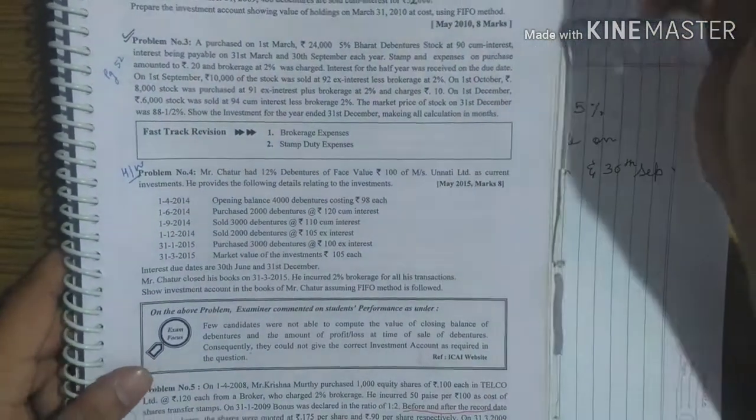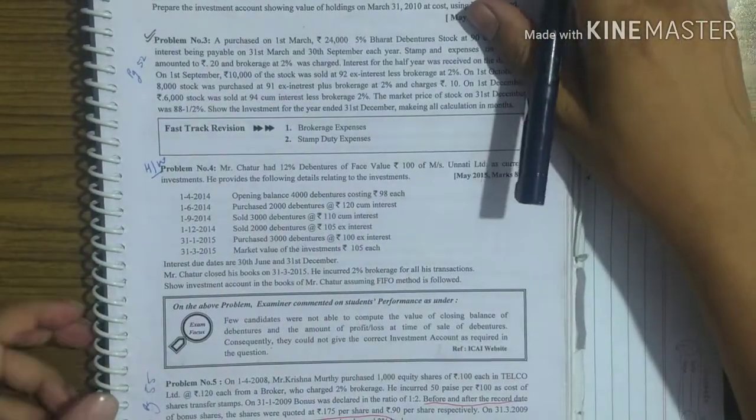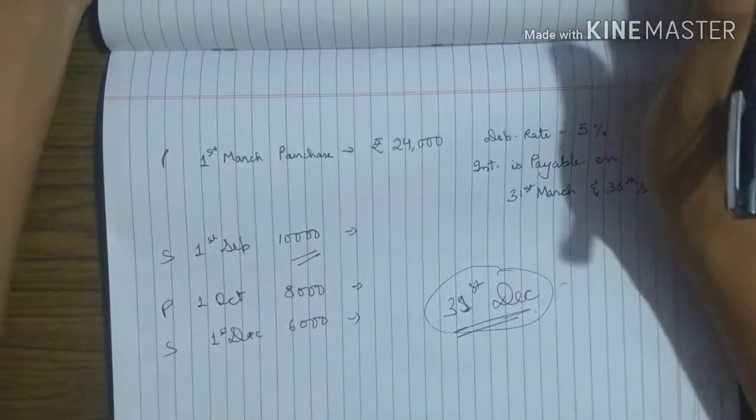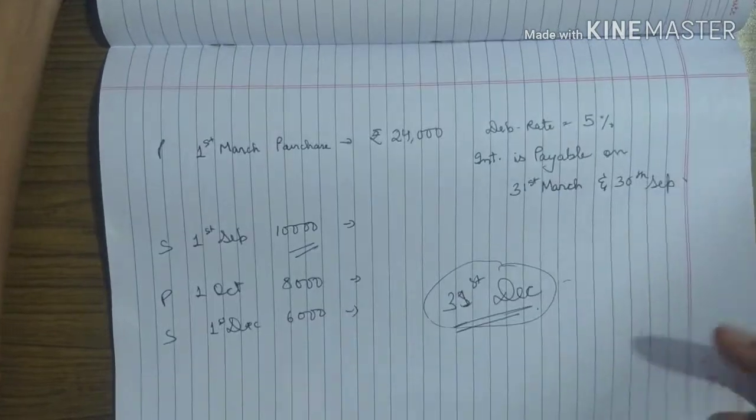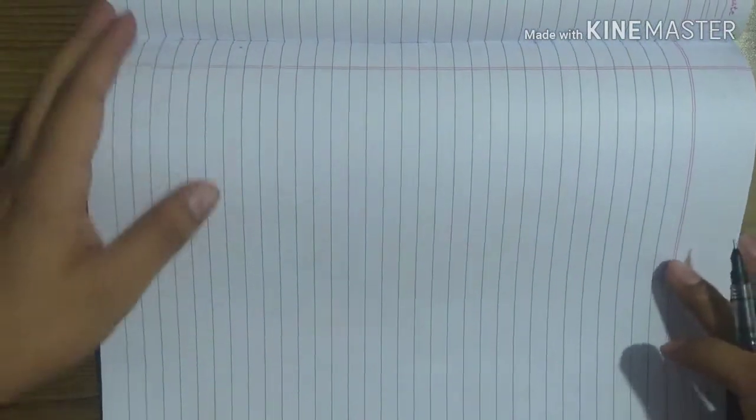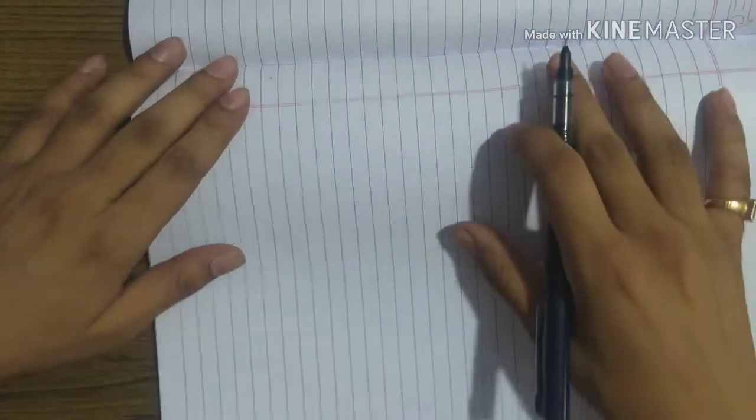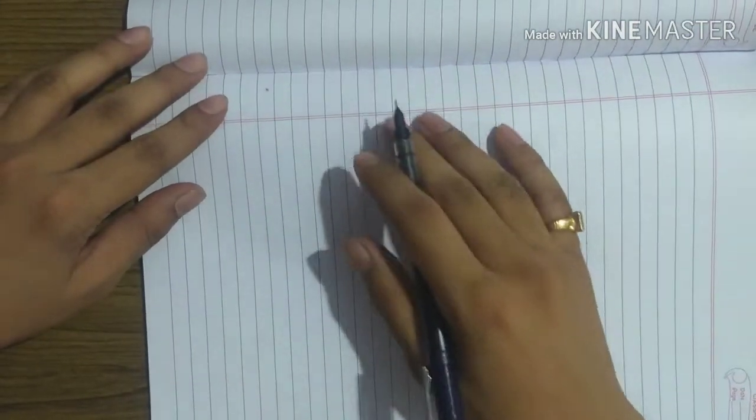So now we'll make the investment account. I would request you all to see the entire video, because in this chapter there are very minute adjustments which are really important. So don't skip, because this is a very important question which will help you understand ExInterest and CumInterest easily.